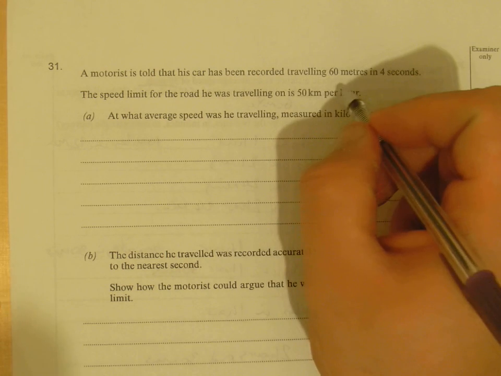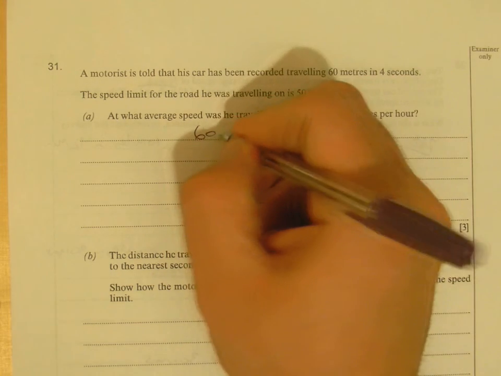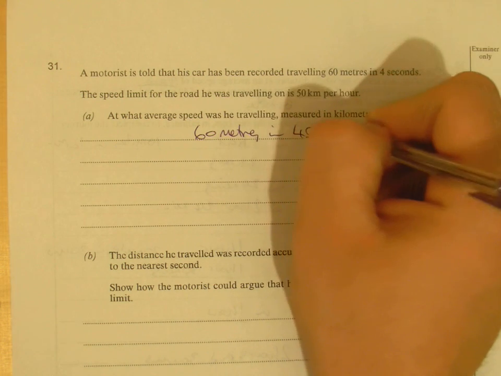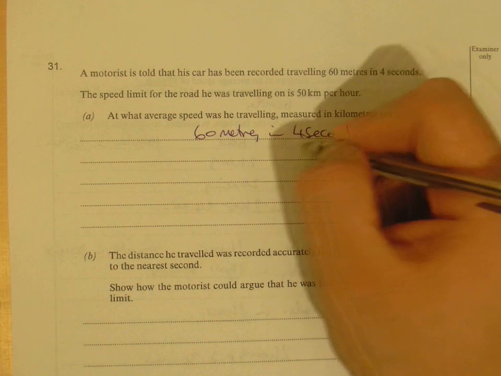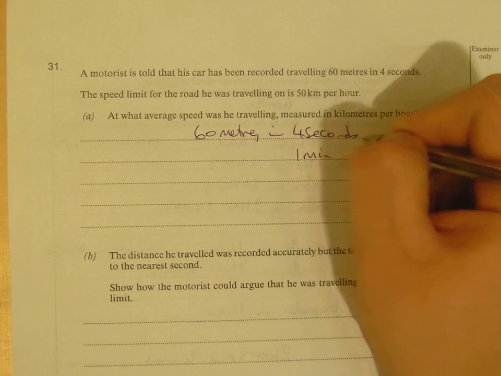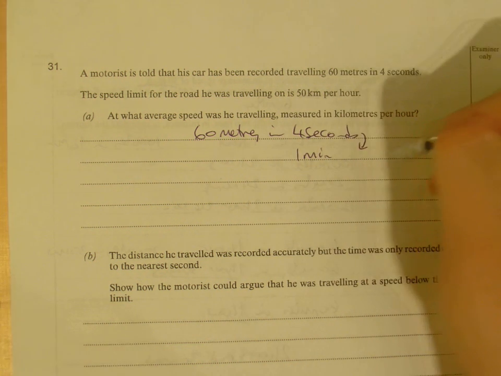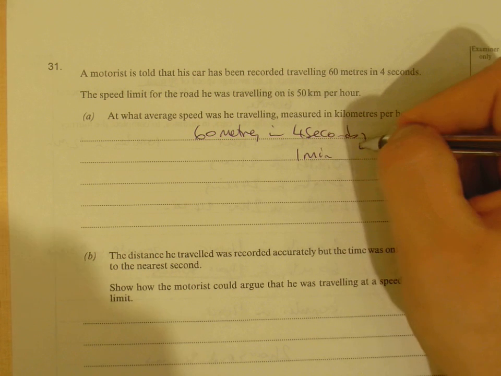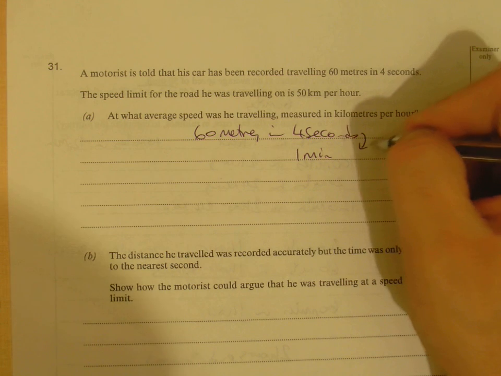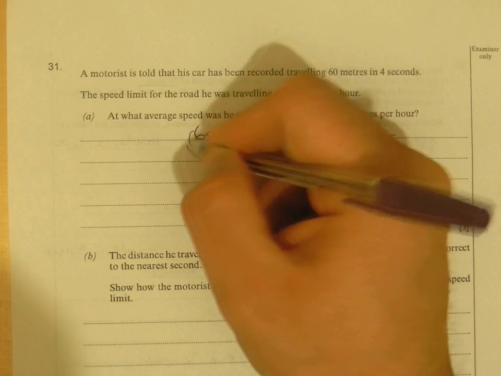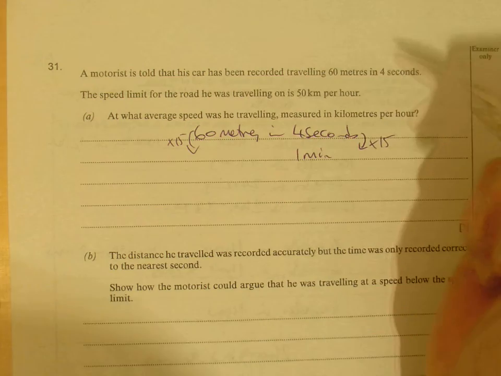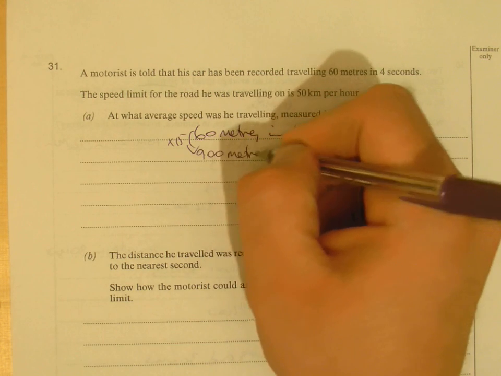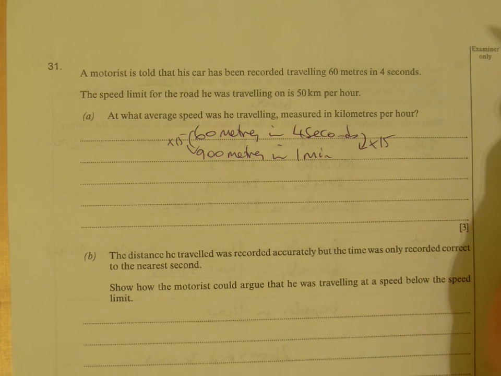So let's have a look. 60 metres in 4 seconds. Let's scale it up. Okay, so let's go for a minute. Let's think what we need to multiply that by. How many 4 seconds are there in a minute? Well, how many 4s are there in 60? That's 15, isn't it? So you've got to times it by 15. Okay, so you get 900 metres in 1 minute.